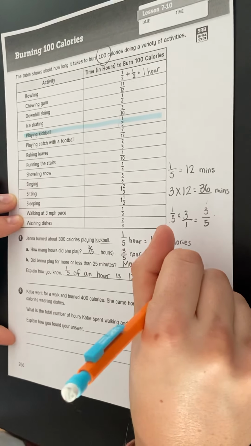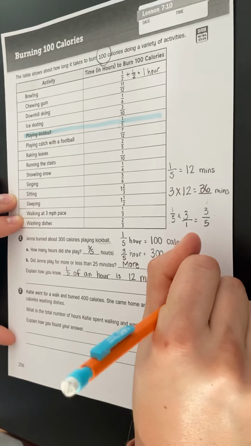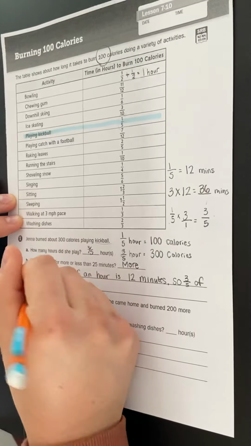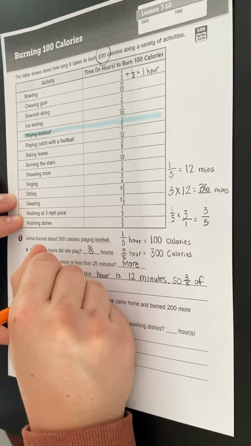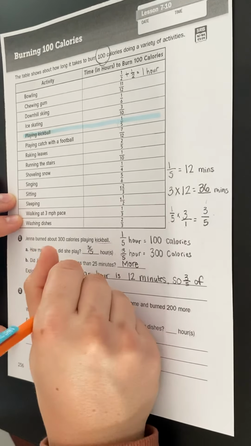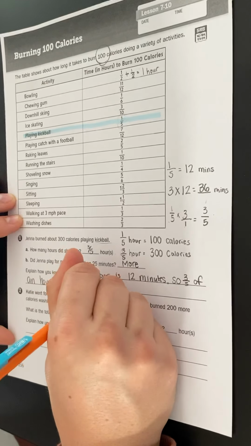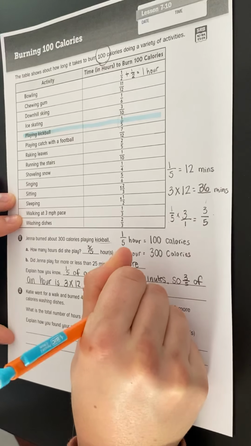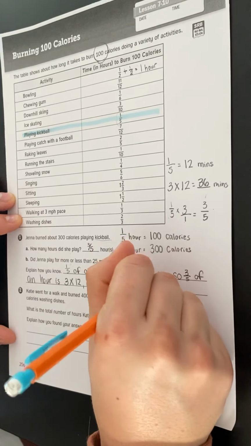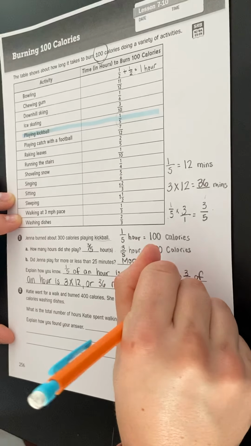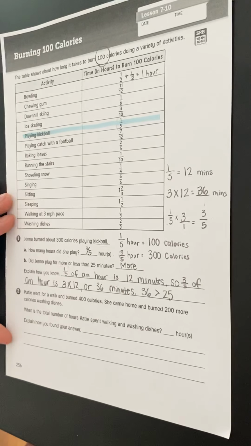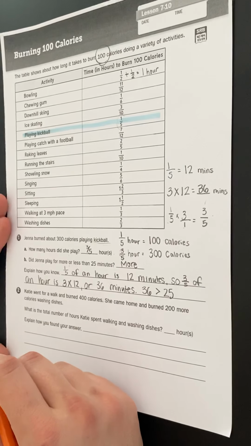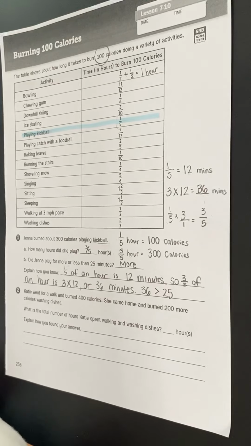So 3/5 of an hour is 3 times 12, or 36 minutes. And 36 is greater than 25. All right, my friends, you are going to finish the rest of the problems on your own.